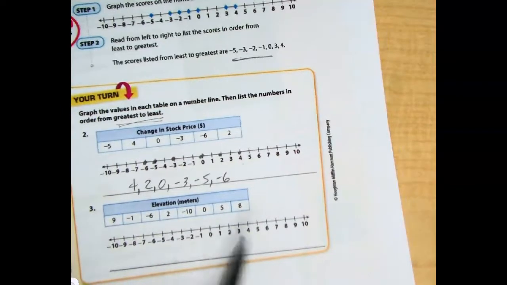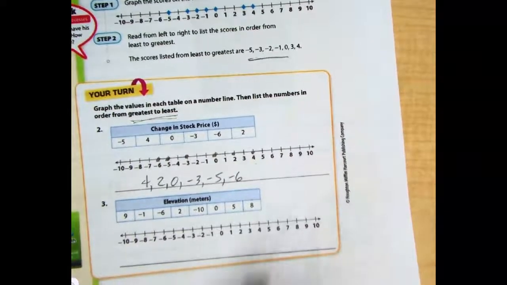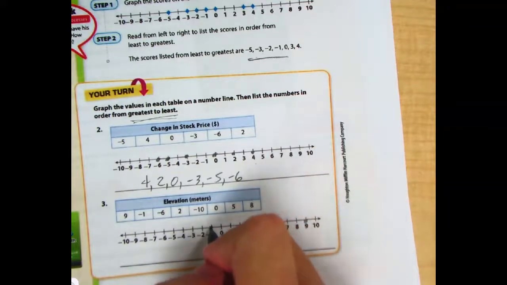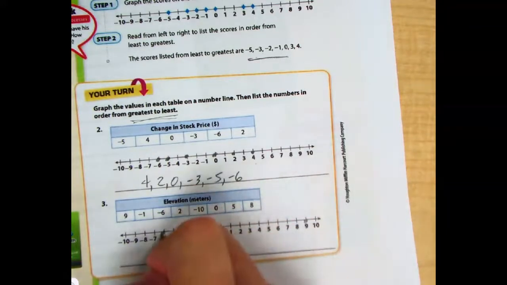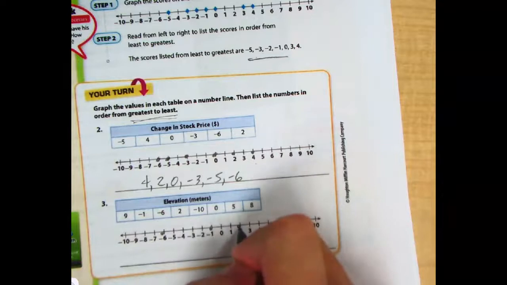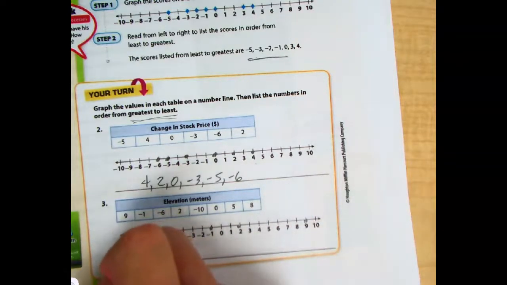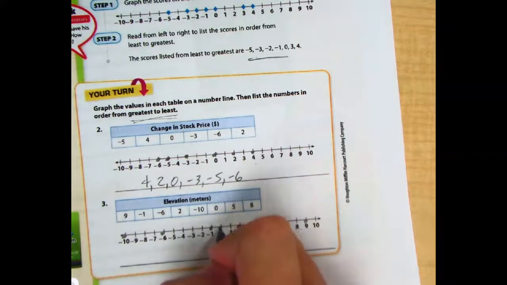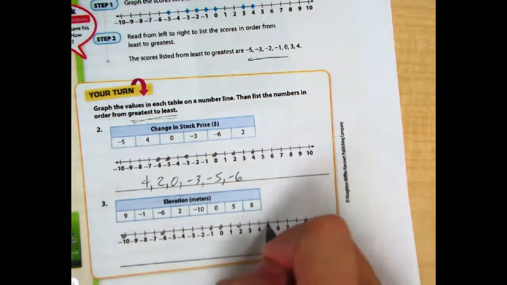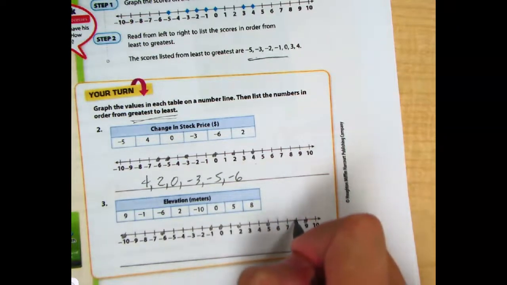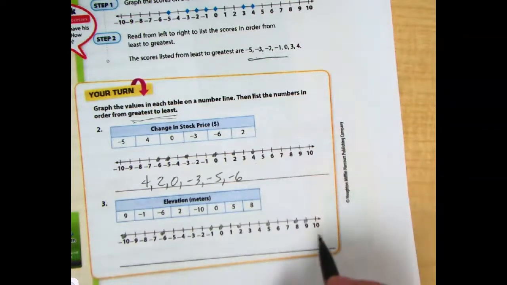All right, so number 3 says we've got to plot these numbers. So +9, -1, -6, +2, -10, 0, 5, and 8. Again, we want these greatest to least.